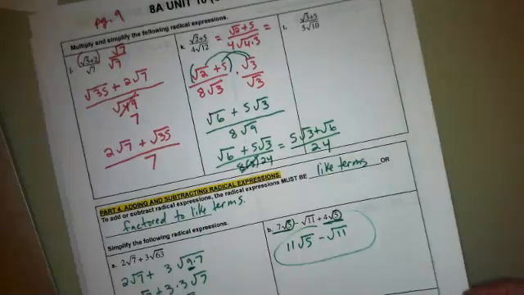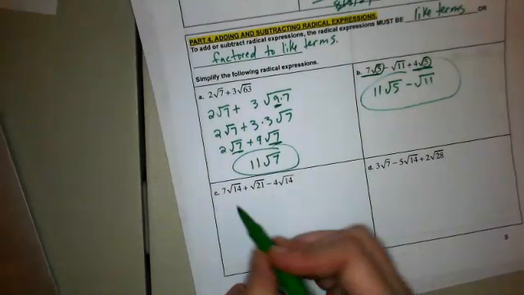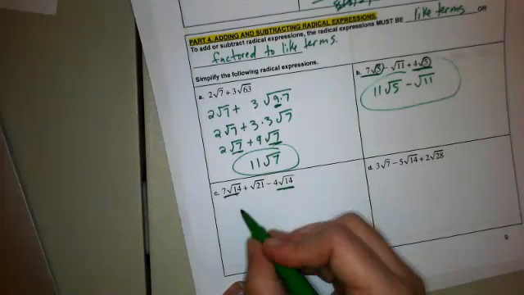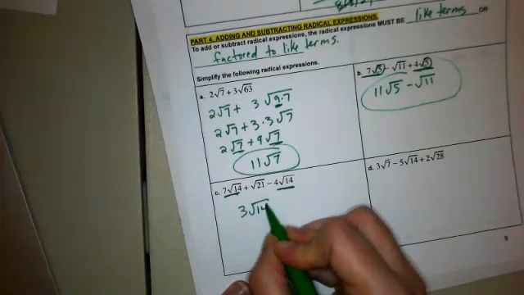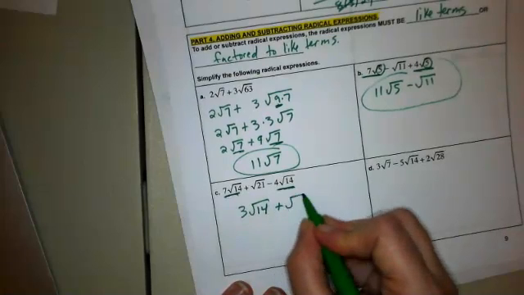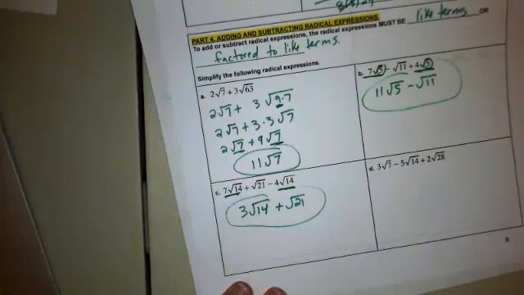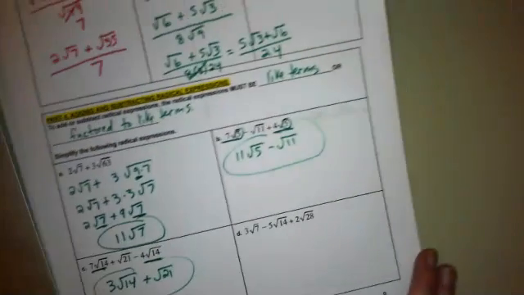Okay? Going down to letter C, we've got 7 root 14 plus the square root of 21 minus 4 root 14. Oh, well, right away, I see some like terms. 7 minus 4 is 3. 3 root 14 plus square root of 21. No perfect squares in 21. I'm done.